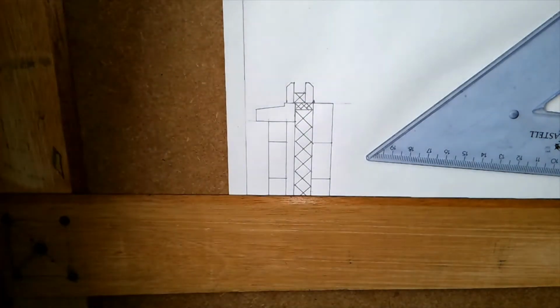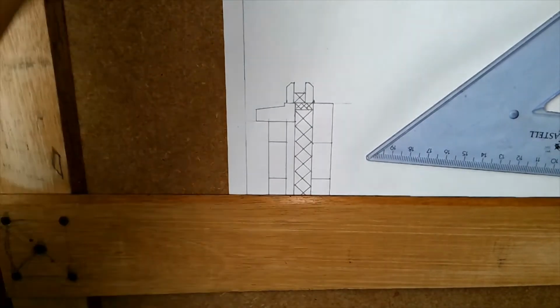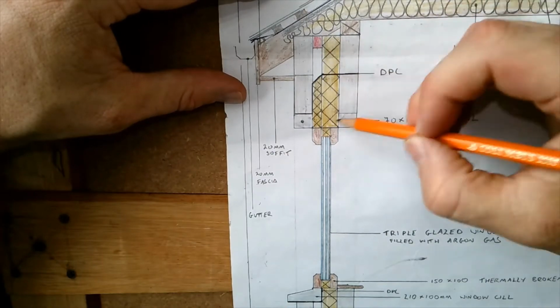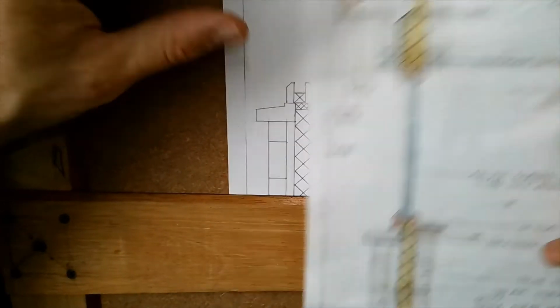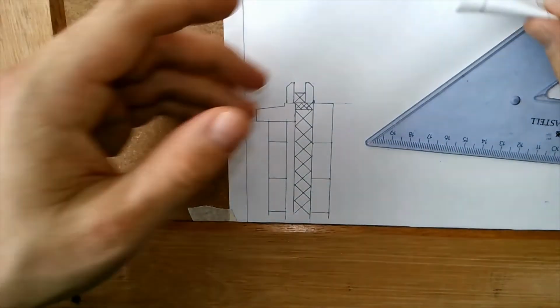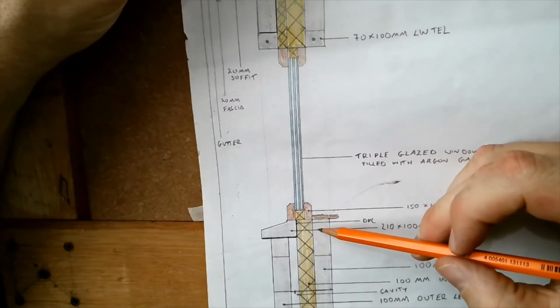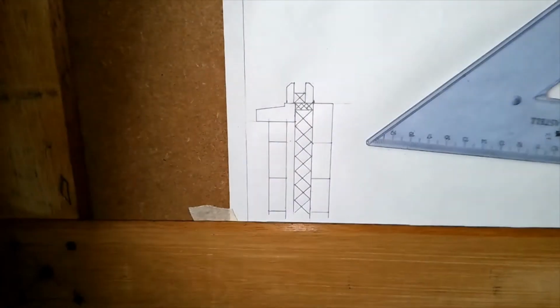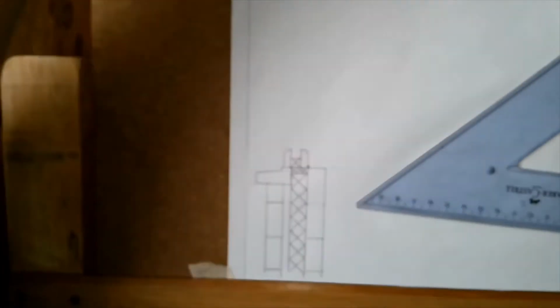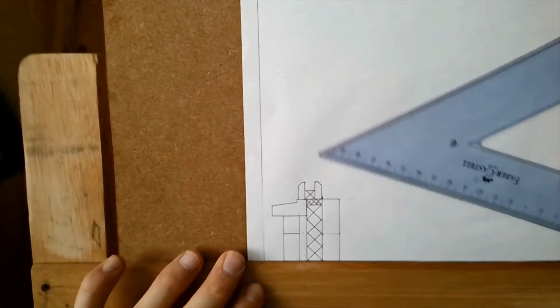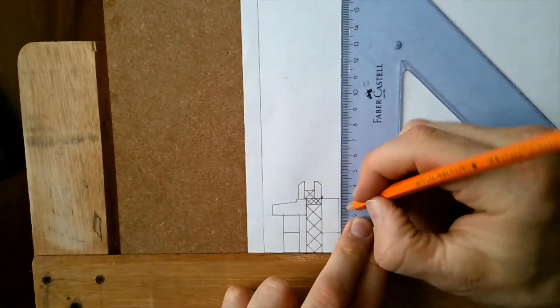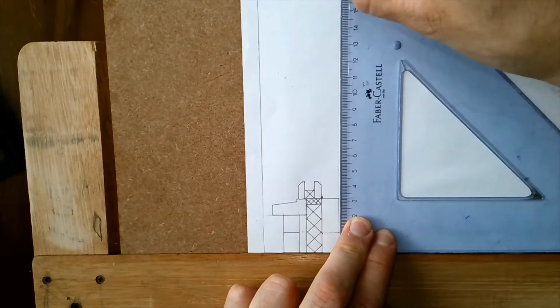What I would do next, before I even start drawing the glass in, I'm going to start drawing the position of the top of this. Alright, so what I'm going to do is extend all these lines up, because it's very, very important that the top of your window frame matches exactly with the bottom of the window frame. So I'm just going to zoom out a little bit more. With my 2H pencil, I am lightly going to extend the position of the blocks.